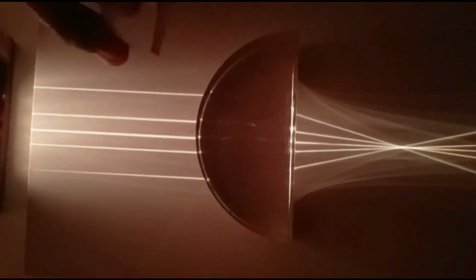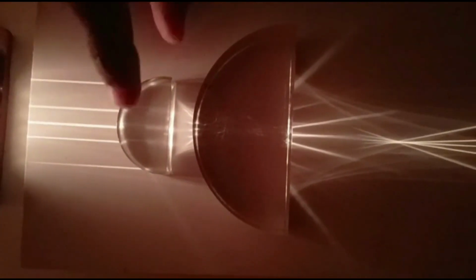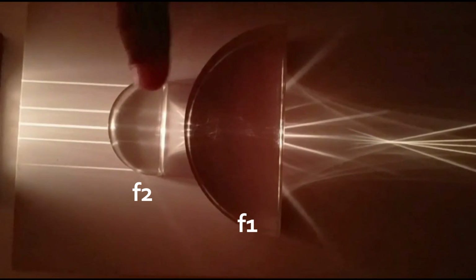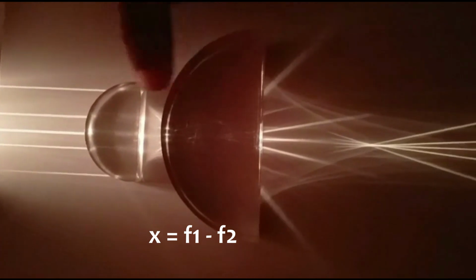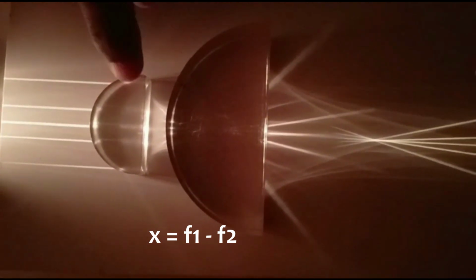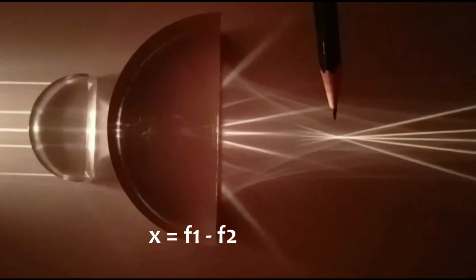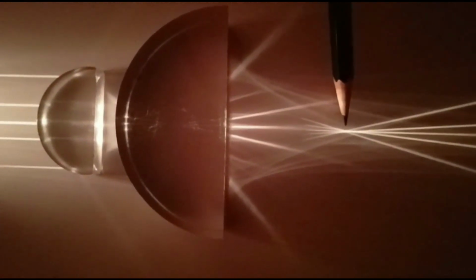Now see the third method. Here we are taking 2 plano-convex lenses and placing the convex surfaces of the 2 plano-convex lenses towards the light source, and the distance between these 2 plano-convex lenses is the difference between the focal lengths of these 2 plano-convex lenses. Then also we can get the focus point of all the rays. So in this way, by placing these 2 plano-convex lenses, we can minimize the spherical aberration.